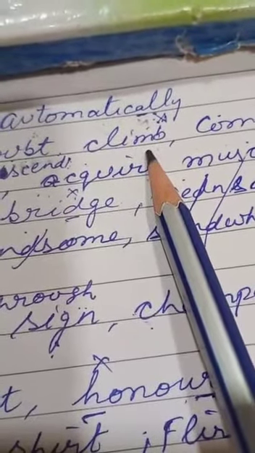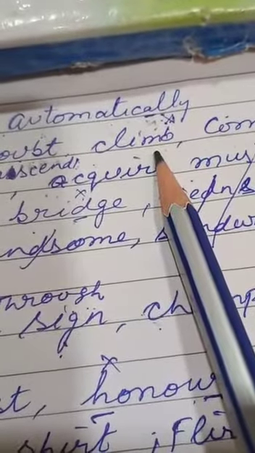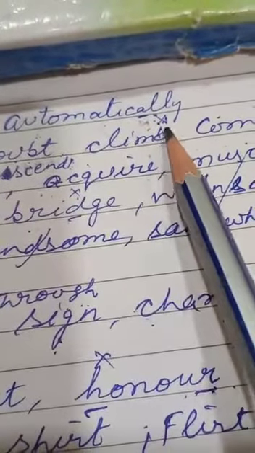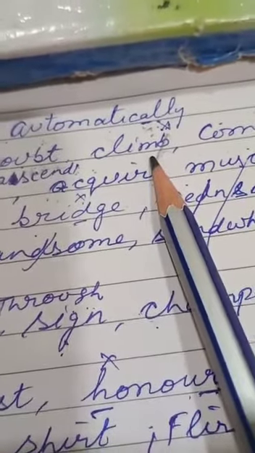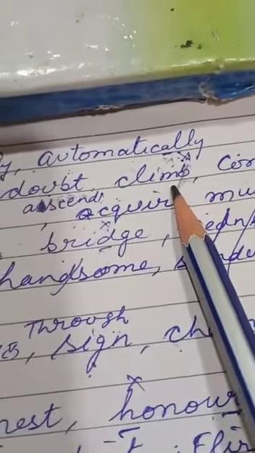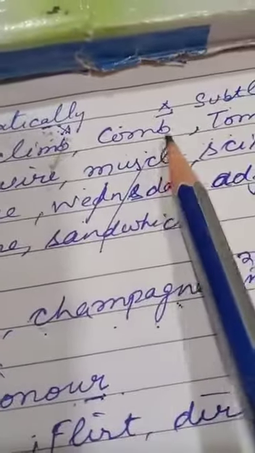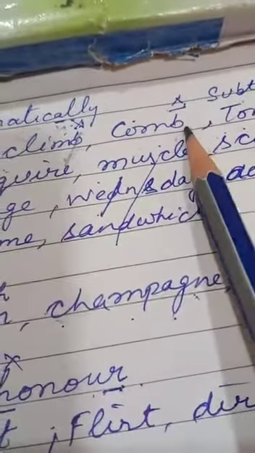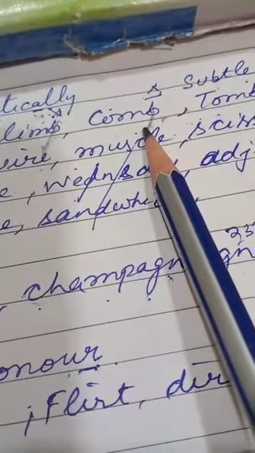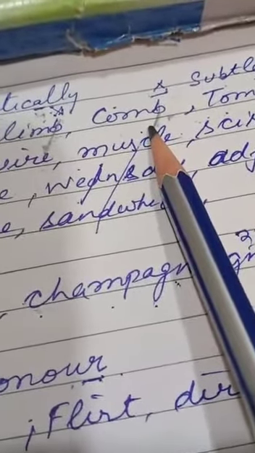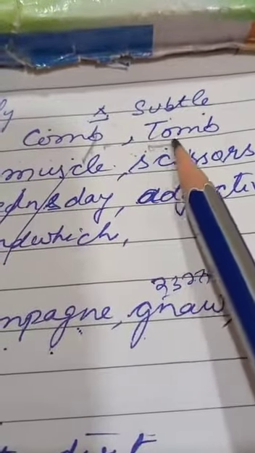And next is climb. When there is M, B at the end of a word, then B is always silent. So it is silent here. We pronounce it climb. Next one is calm. B is silent here again. Calm.